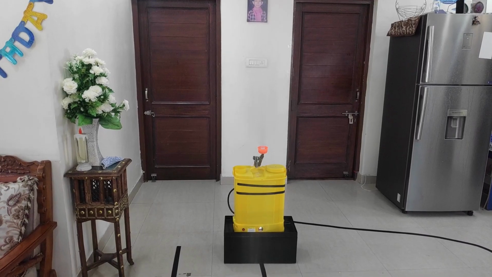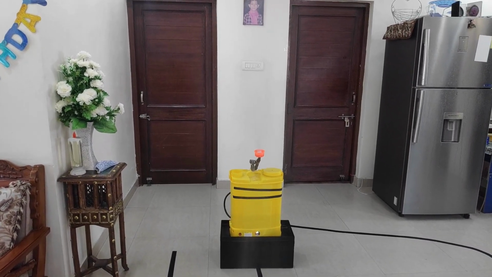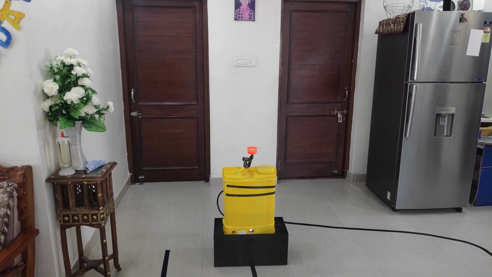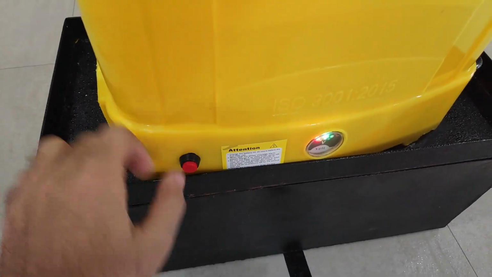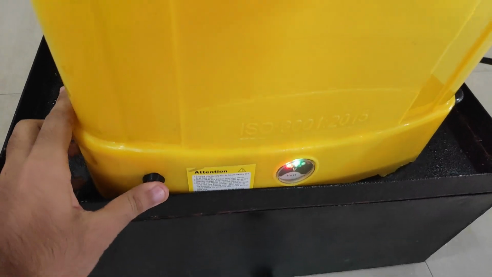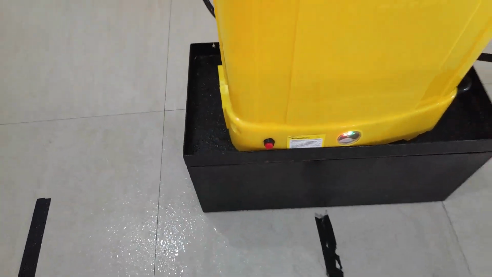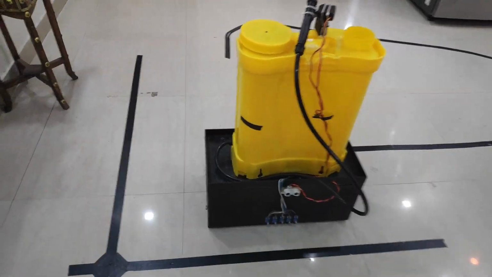Apart from that, it had a water level sensor to detect how much sanitization liquid was present, so that it does not run the pump dry. And that is pretty much it. You can enjoy the rest of the video.